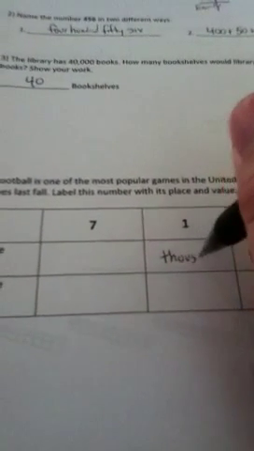So we have the ones place, tens, hundreds, thousands, 10,000s. So going backwards, you have 10,000, 1,000, 100, tens, and ones.